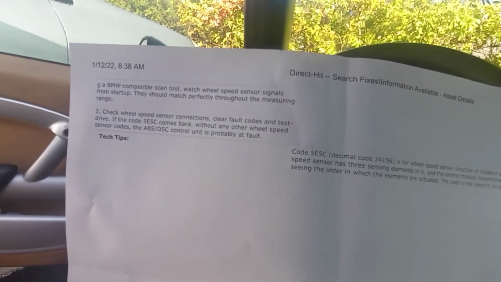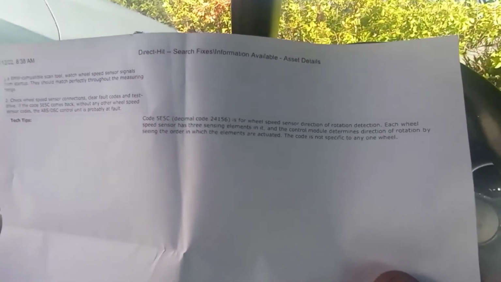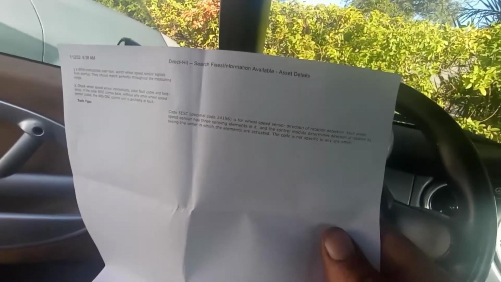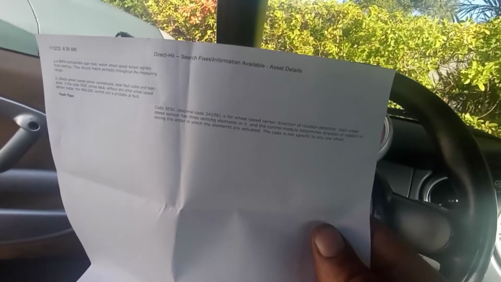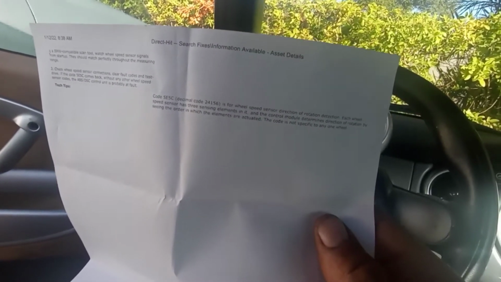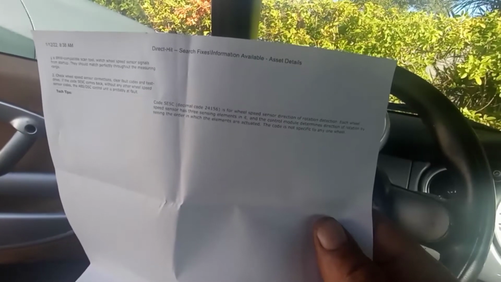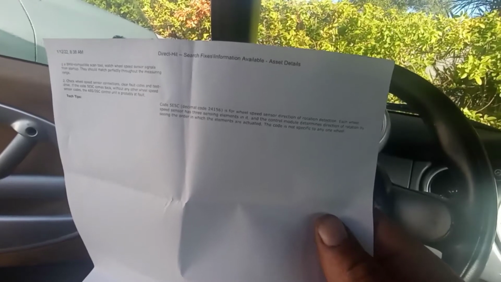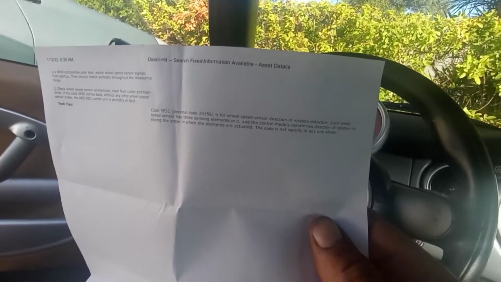If the light comes back again, it's going to be the wheel speed sensor, the one on the tires. And if they change the wheel speed sensor and the light stays there, you probably have a bad, faulty ABS control module.